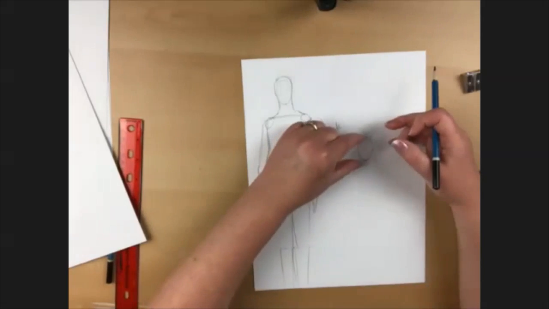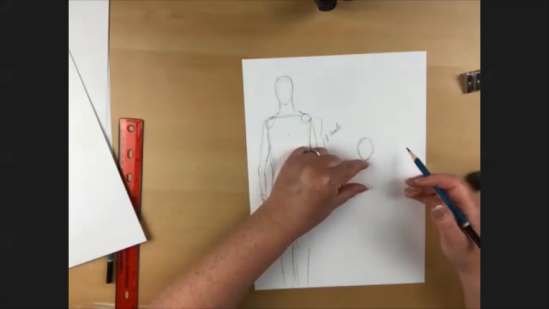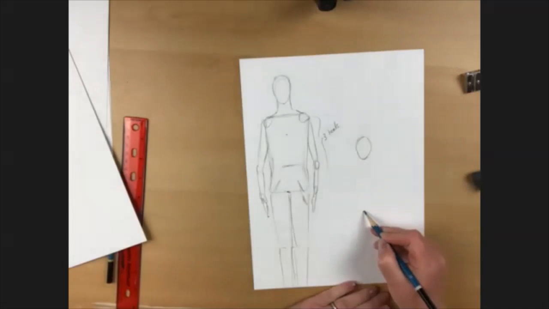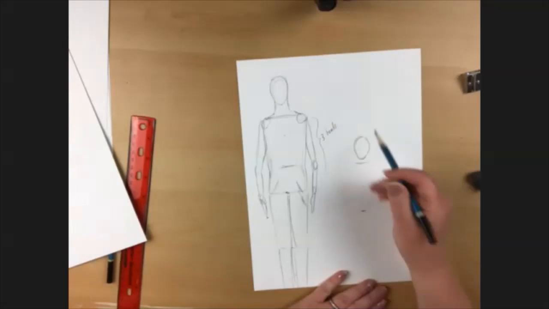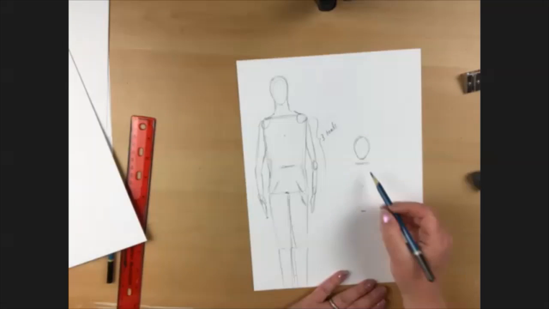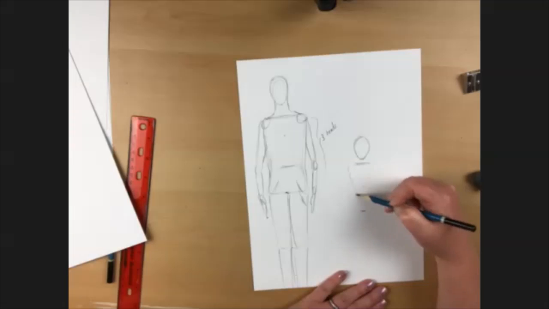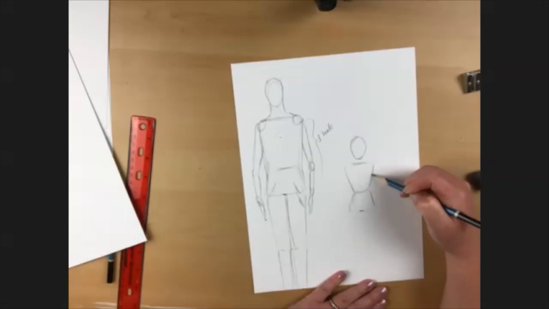So I'm going to come in here and measure, and I'm going to go 1, 2, and that's where their pelvis is. And you notice this is like half of that space. For a child, it's going to be a little closer to the head, but you're still going to do the same form. 2 trapezoids on top of each other.